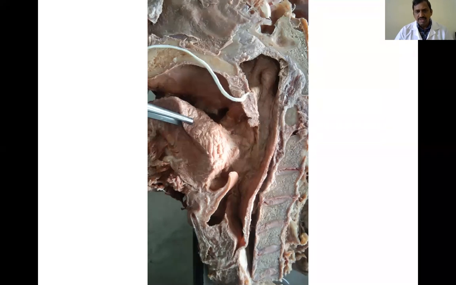Just posterior to the tubal elevation, here this is called the fossa of Rosenmuller or pharyngeal recess. Next, this is the nasal septum. These are all the structures, and this is the posterior one-third of the tongue. Here you can see the circumvallate papillae. That is the junction between the anterior two-thirds and posterior one-third. This is the circumvallate papillae.